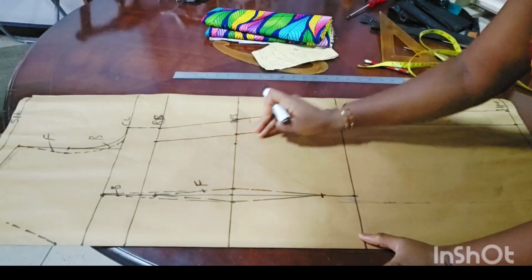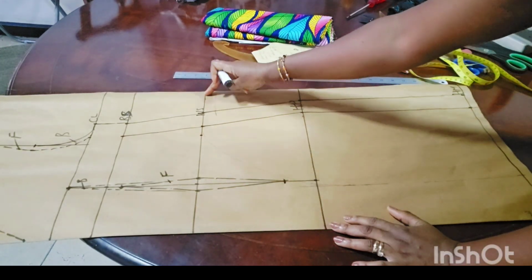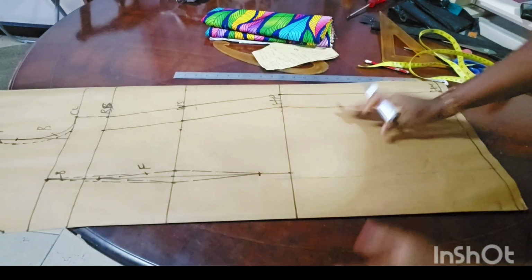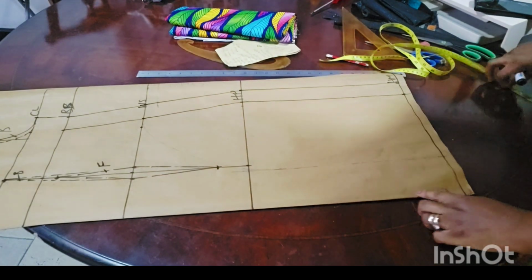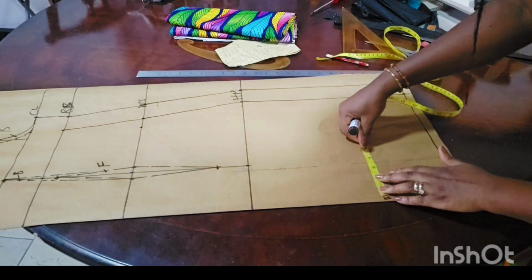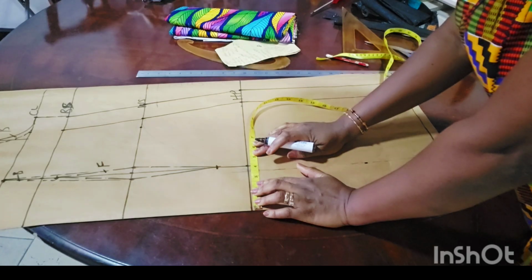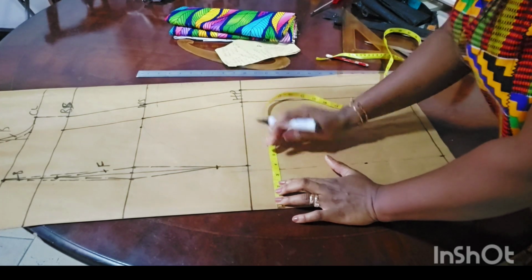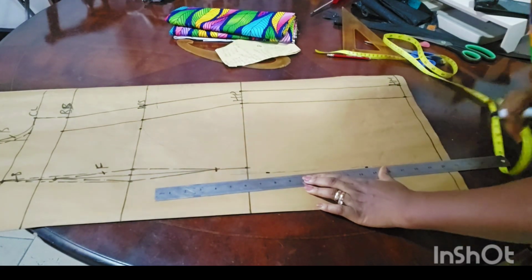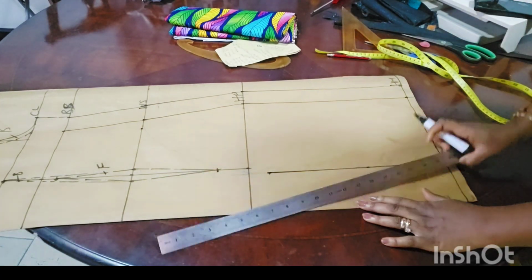So the next thing now is to mark where the pocket will be. But before we do that, we are going to mark the curve. Remember that this dress has 2 side gathers. So that is what I want to mark now. Before I do that, that line, I'm going to extend it to the hem of the pattern. So that is why I'm remarking again. I want to extend the line down. After that, I just use my ruler to connect it. So I have a straight line all the way down to the hem.